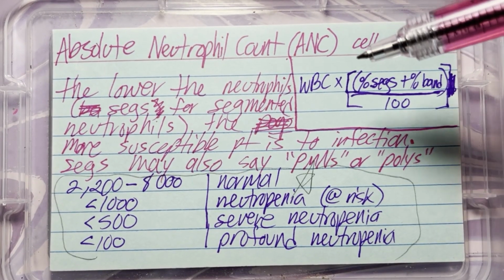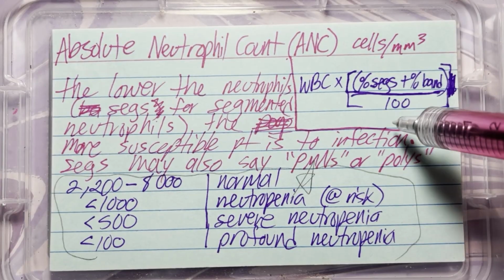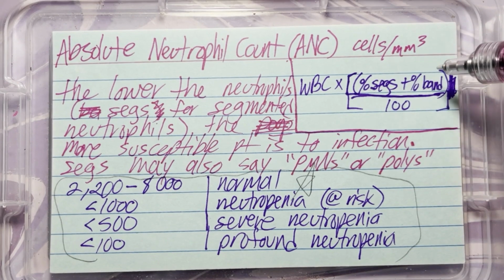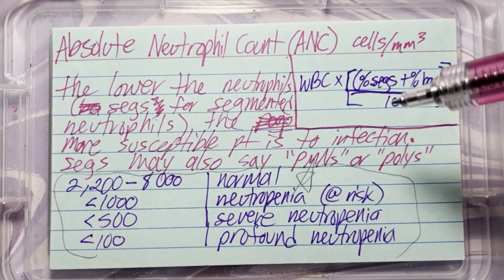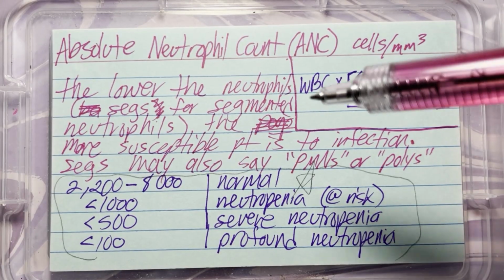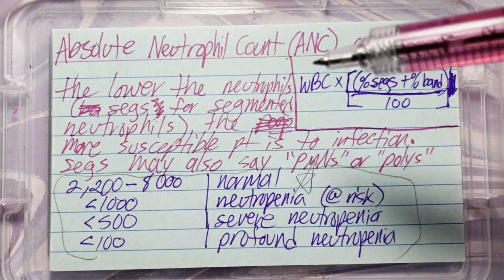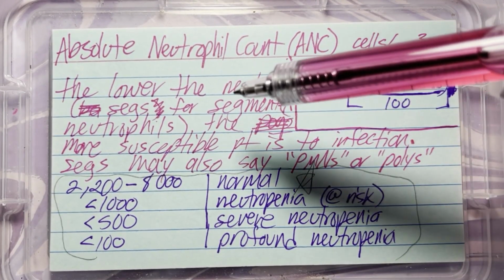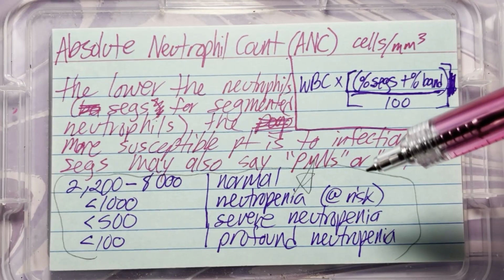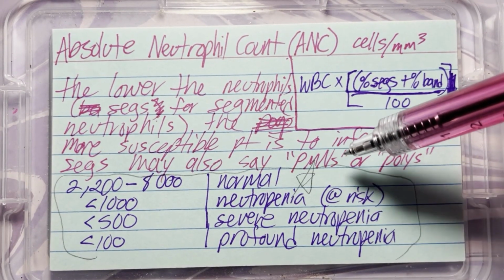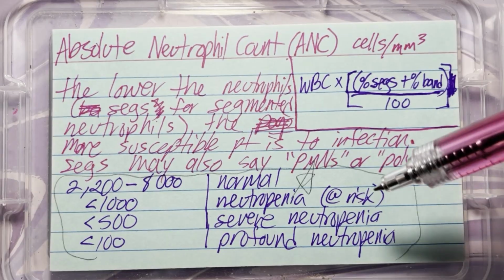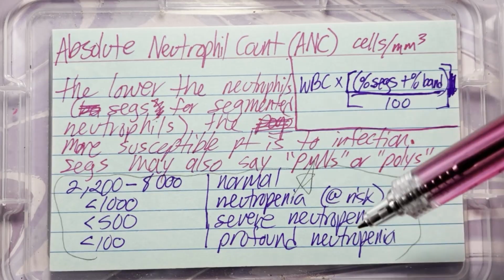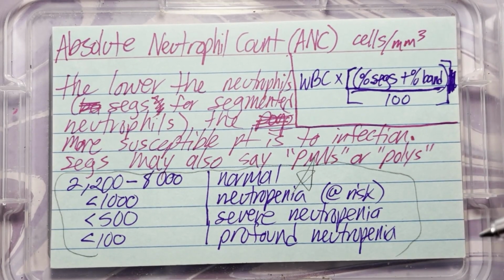Absolute neutrophil count: white blood cells times, in brackets and then in parentheses, percent segs plus percent bands, all over 100. You need to write this so many times, you guys. The lower the segmented neutrophils, which is segs, the more susceptible the patient is to infection. Segs may also say PMNs or polys in the lab, so look for that if they didn't give you segs. Gotta know this chart, okay?